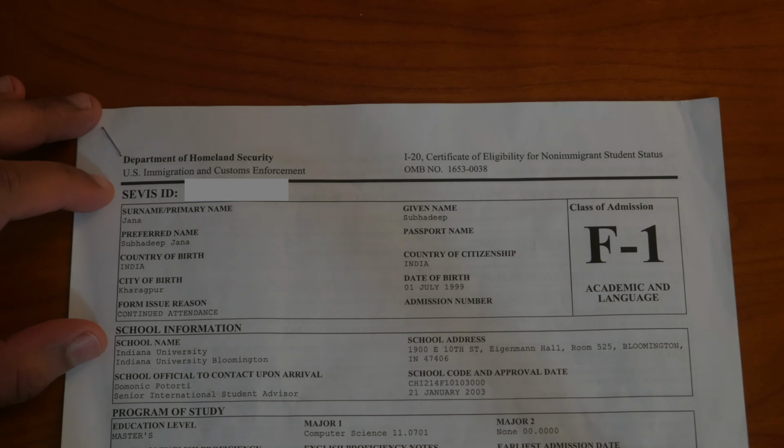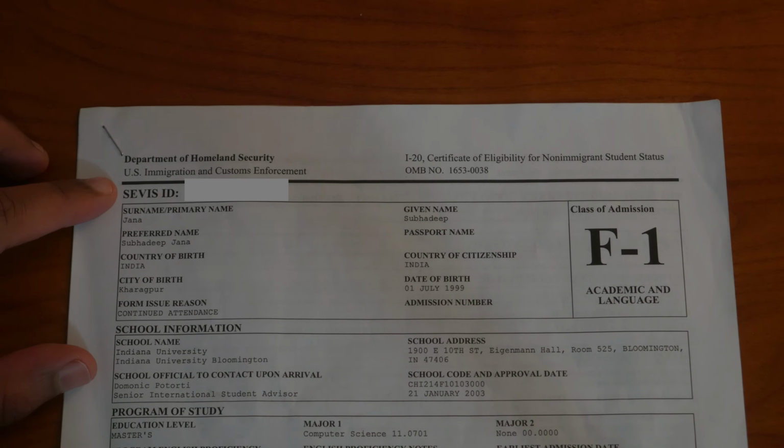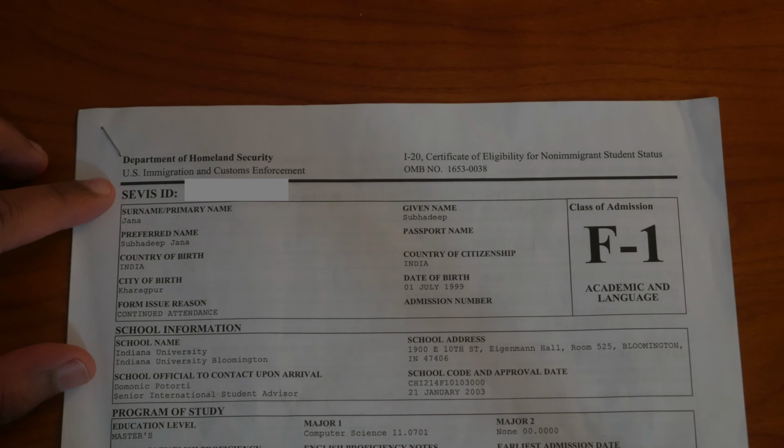So the first major point you will see in your i20 is your SEVIS ID. Now I'll not be showing off my SEVIS ID because it is confidential. You should keep it confidential, should not share it with other people. But yeah, your SEVIS ID is the most important information on your i20.